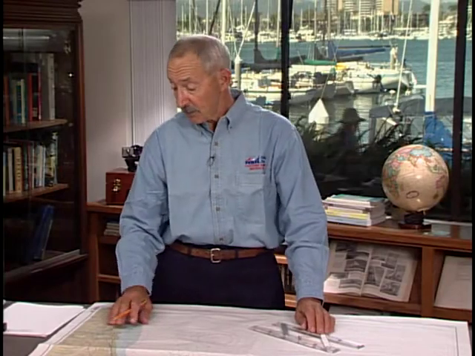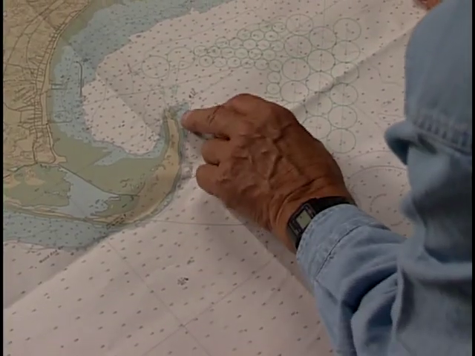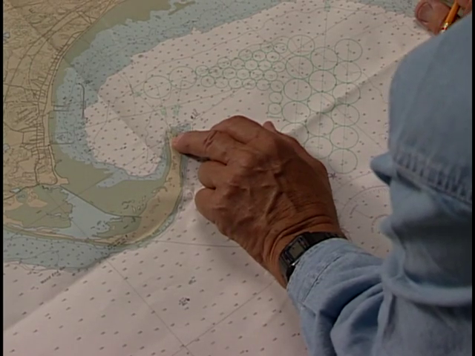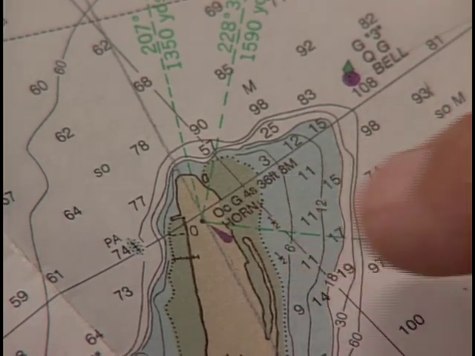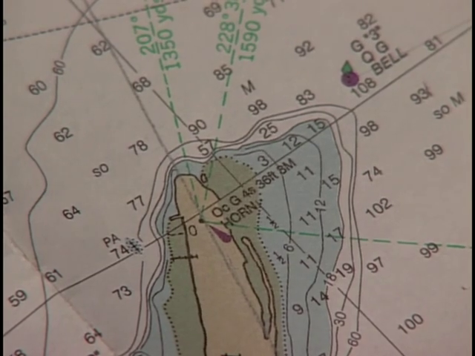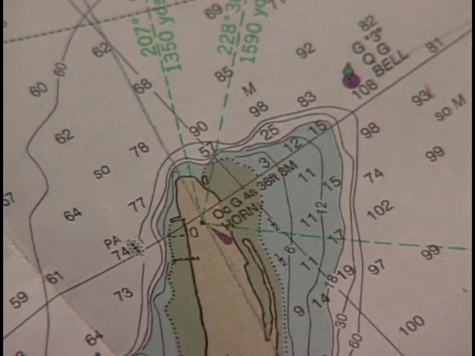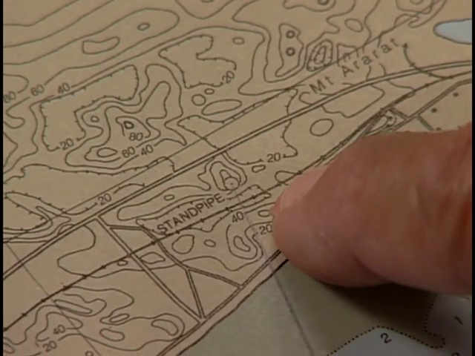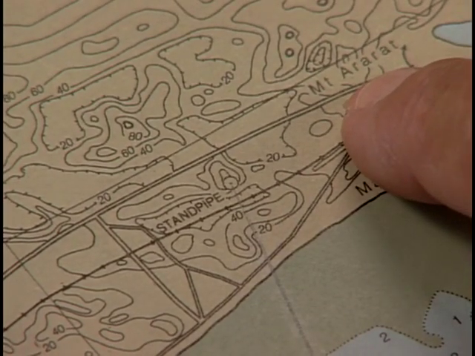The second concept for a line of position is the alignment of 2 objects. If I look at my chart here, I can see that at the end of Long Point, there's a light structure 36 foot high. And if I look further, I notice ashore near Mount Ararat, there's a standpipe which is visible from the water.